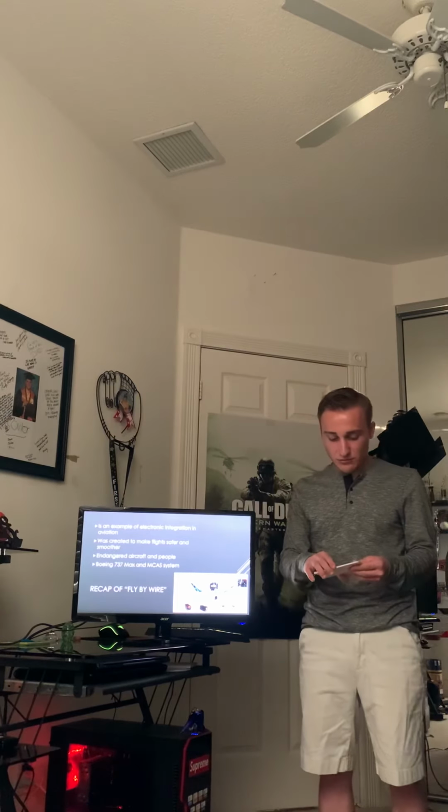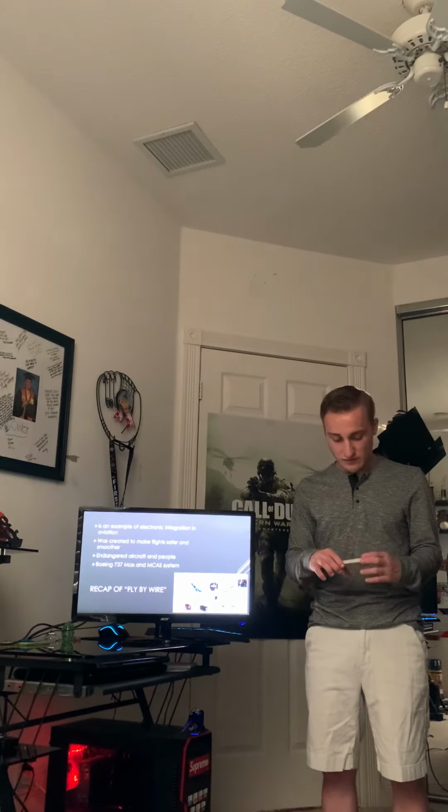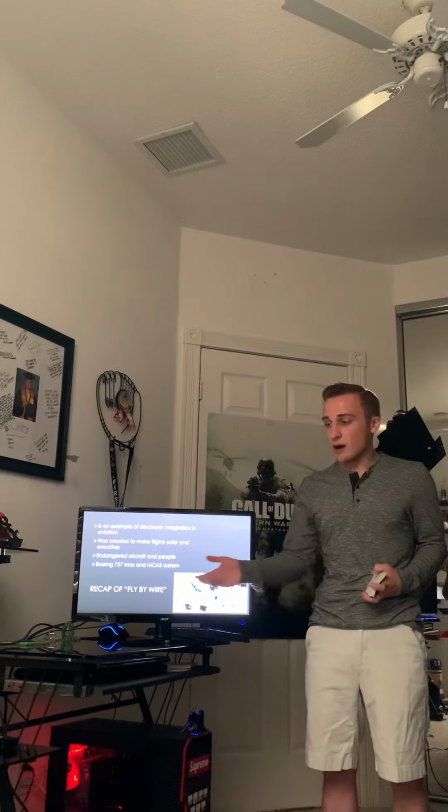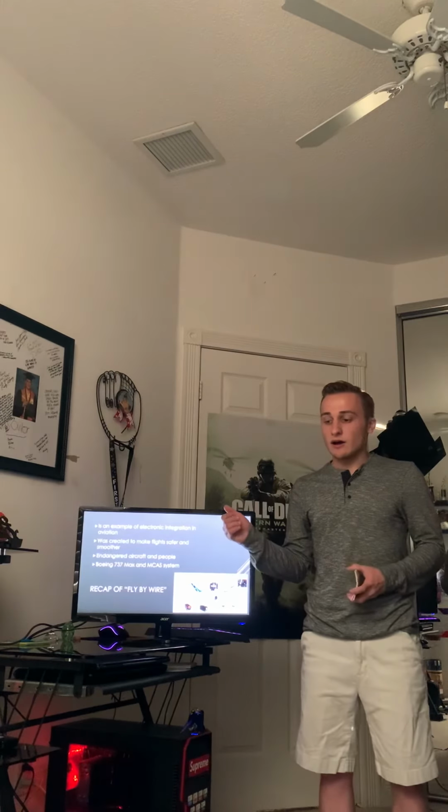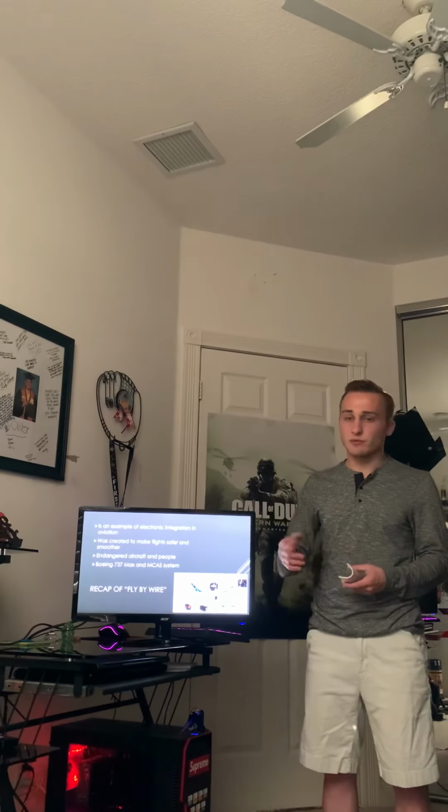So let's recap the fly-by-wire systems. Fly-by-wire is an example of electronic integration in aviation. However, we have discussed one case where it compromised the aircraft's safety by pushing the nose down, but the aircraft was saved by pilots, and one case in the 737 MAX in which the aircraft nose was pushed so far forward it was unable to be recovered by the pilots, which killed everyone on board.